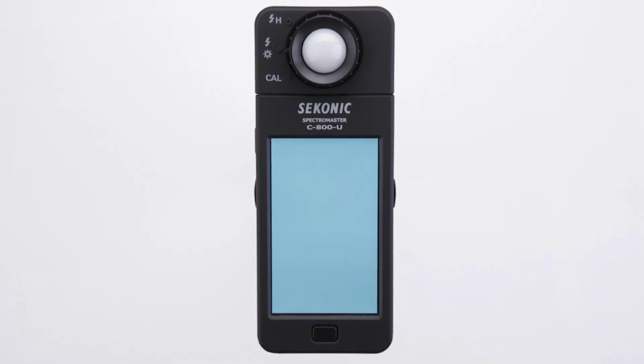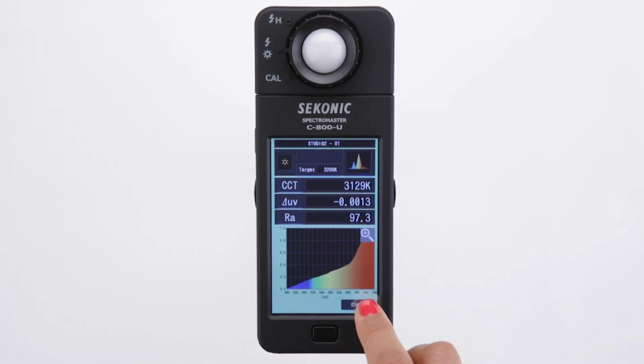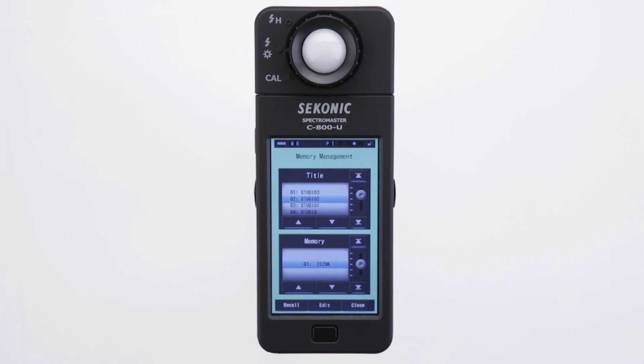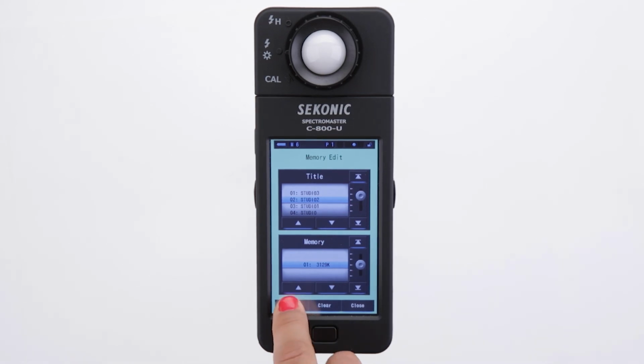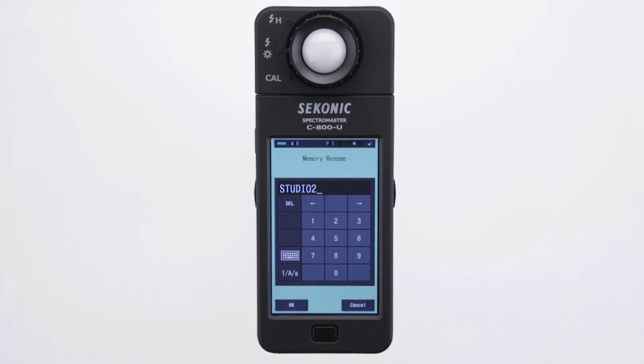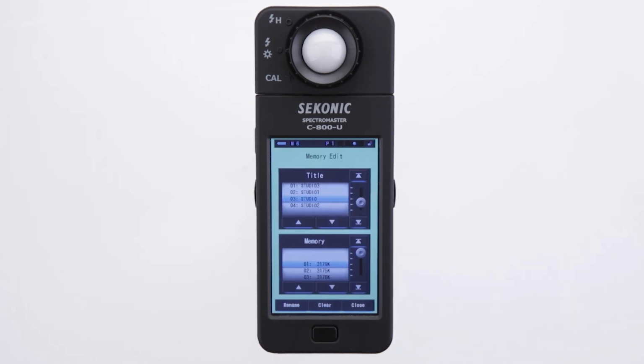At any time, you can return to the memory management screen and edit the memory title to whatever you like. Simply tap the edit button and then the rename button. The memory rename screen appears and you can use the keypad vertically for quick numerical titles or horizontally for alphanumerical titles by tapping on the keyboard icon. Once you're done, just tap the OK button.